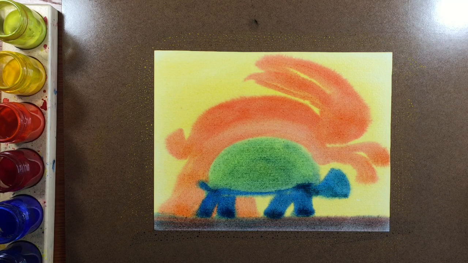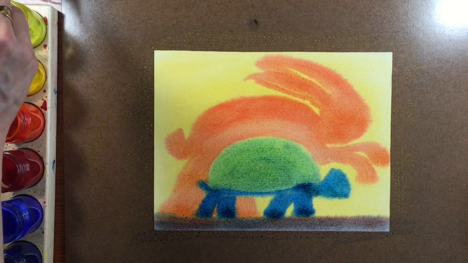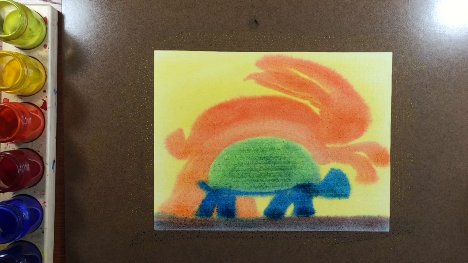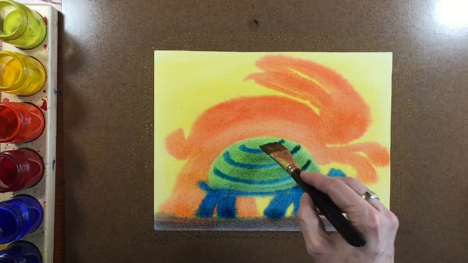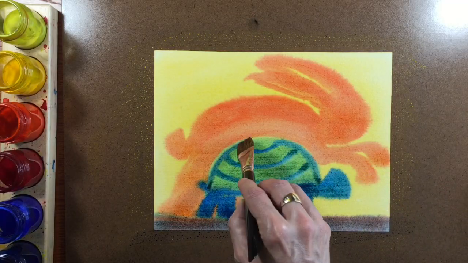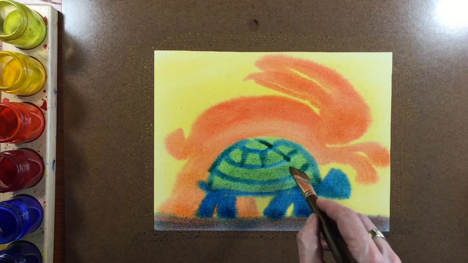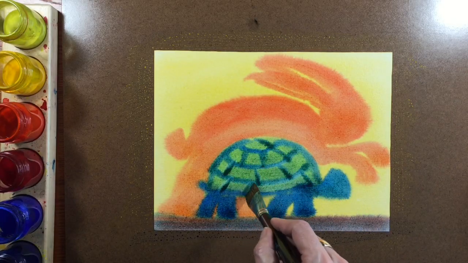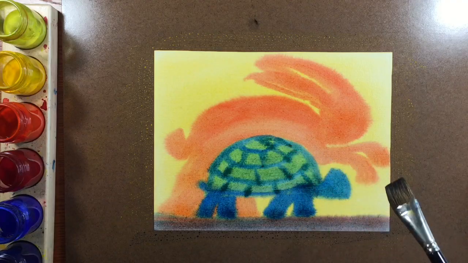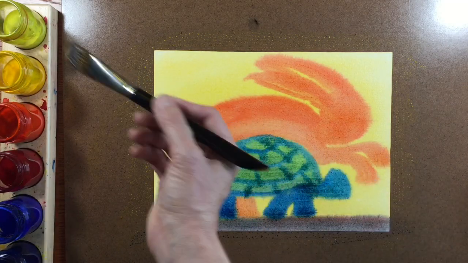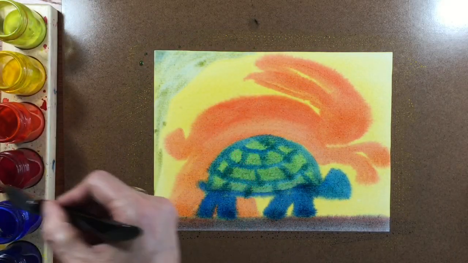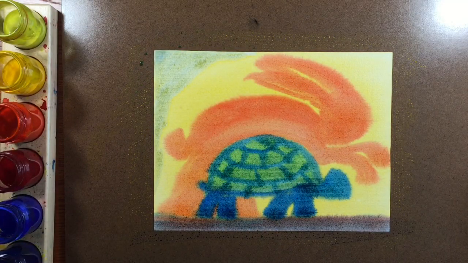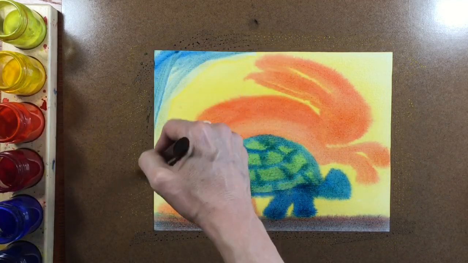The blue is in the foreground, so I'm going to also bring, like in one of our earlier rules, a little bit of blue into the background at the end, you'll see. So here, give a little detail on his shell. Some Prussian blue in to make the contrast.